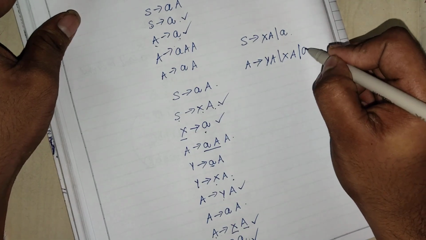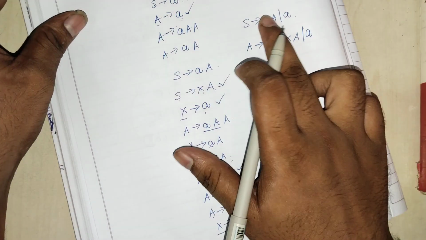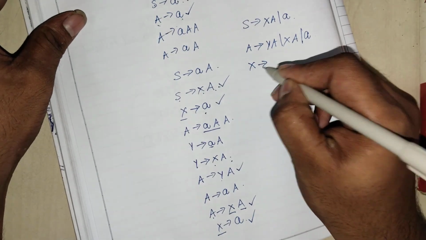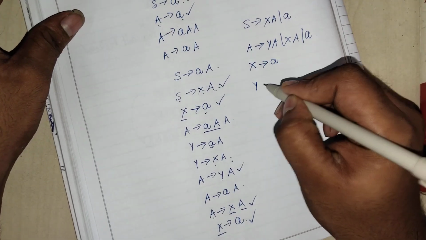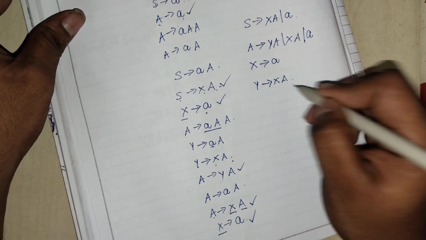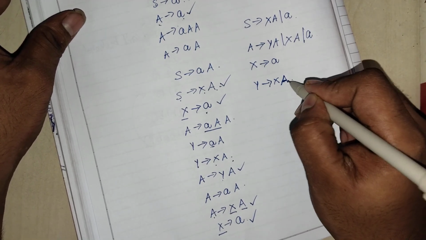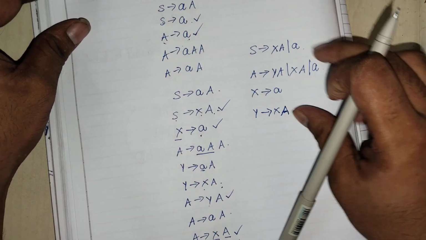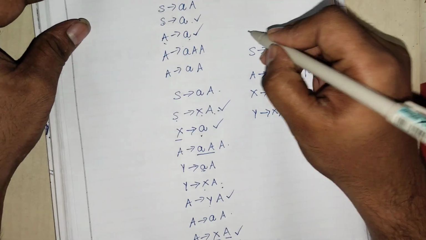So you have to include this also. And you are using these variables, right? You have to define those variables: X tends to a and Y tends to X a. Fine. So this is the Chomsky normal form of the given context-free grammar.